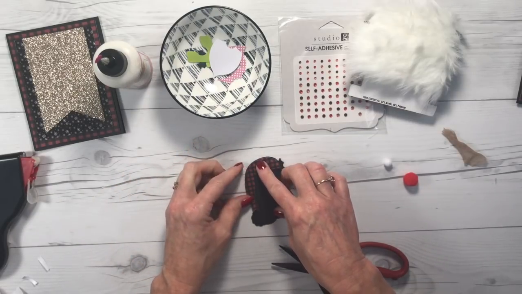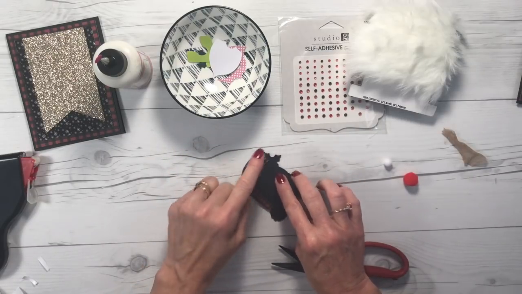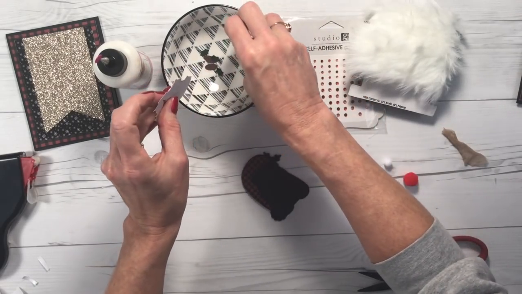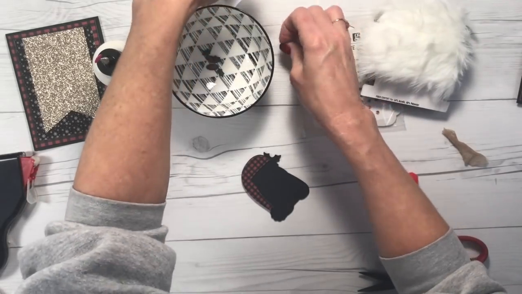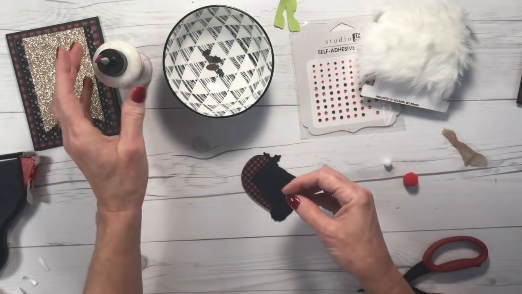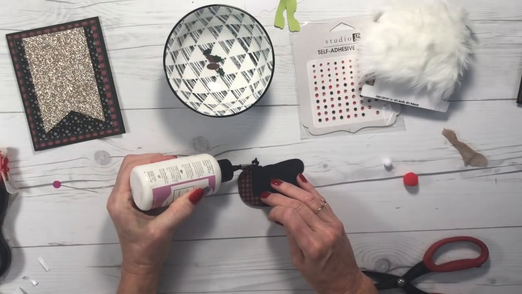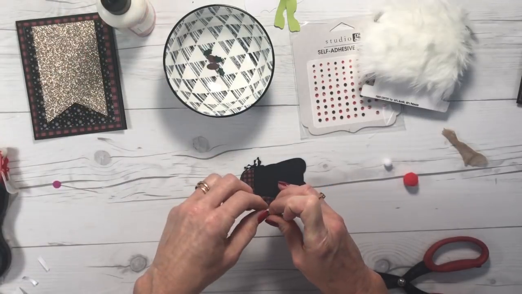Just want to make sure it gets lined up. And again, we've added a little bit more dimension. Now I'm going to add my holly pieces just because it's going to get harder to add those as we move along and add more layers. So to add those, since it's so small, I'm just going to use a little liquid glue and place those.